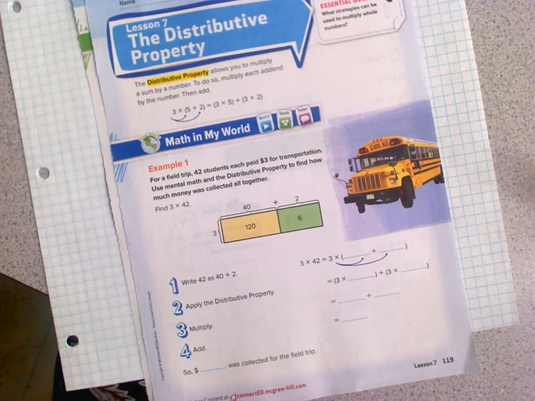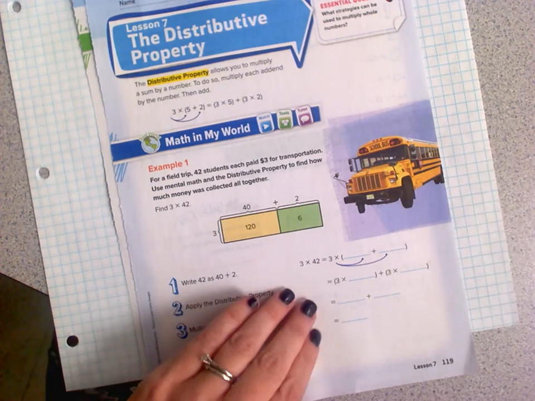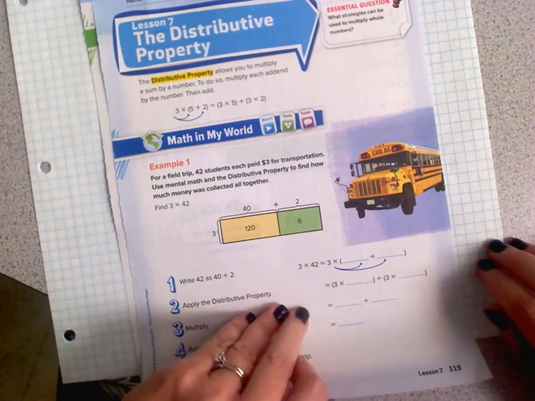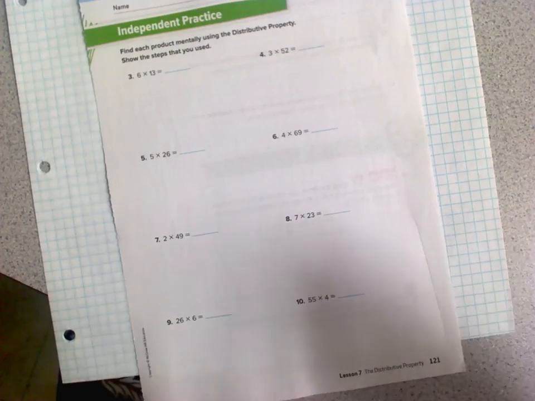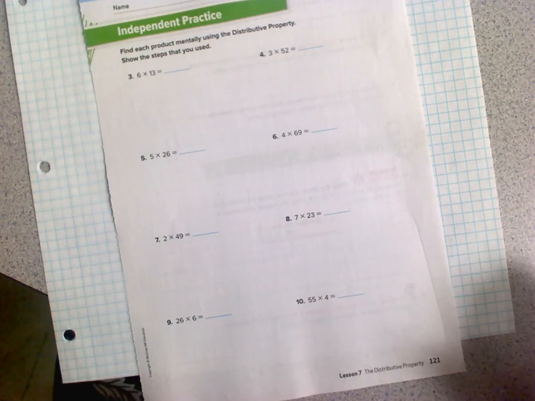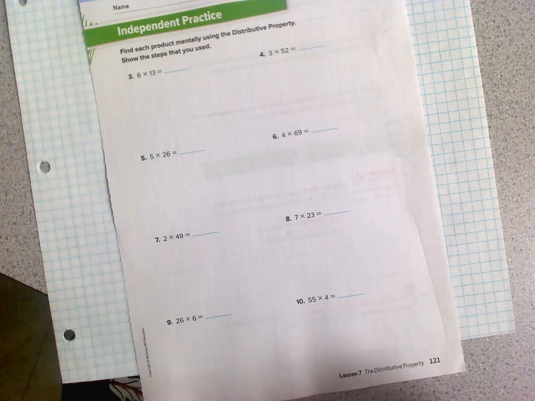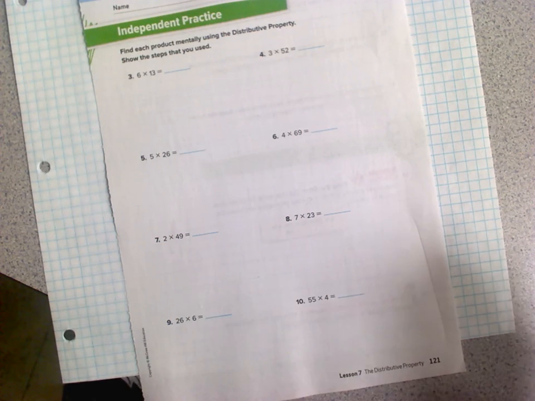If you were in school, we would definitely try this way. We would also try lattice. However, at home, since I know you're getting help sometimes with your parents, and a lot of parents have never seen lattice multiplication or partial products or anything like that before, I think it's easier if we all just kind of stick to one way of multiplying this year.